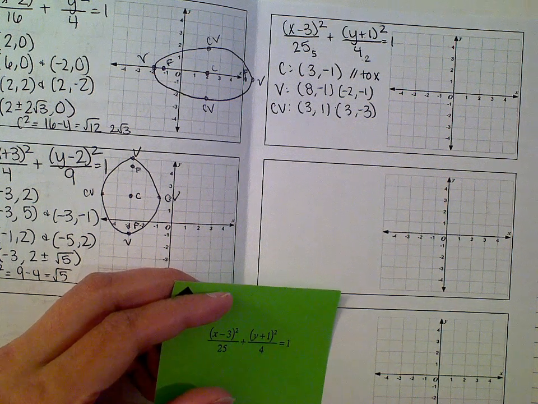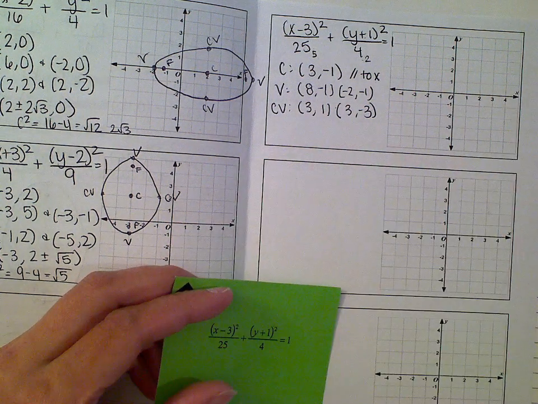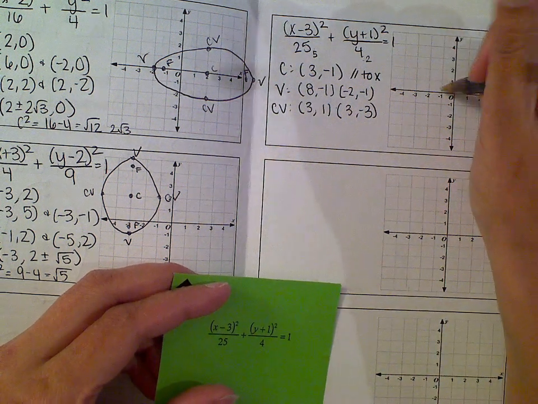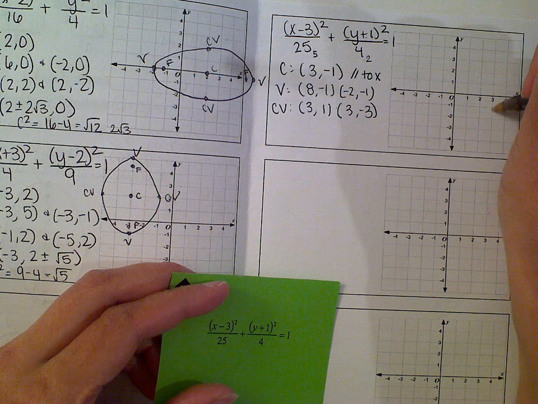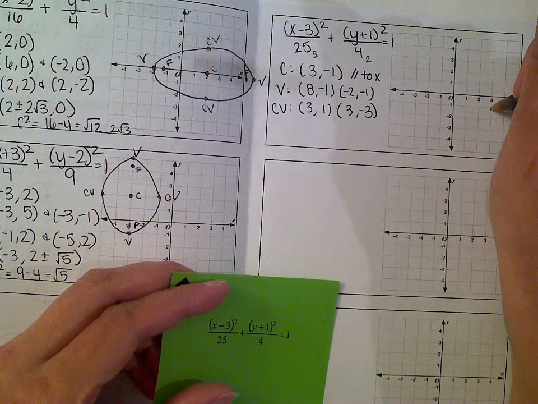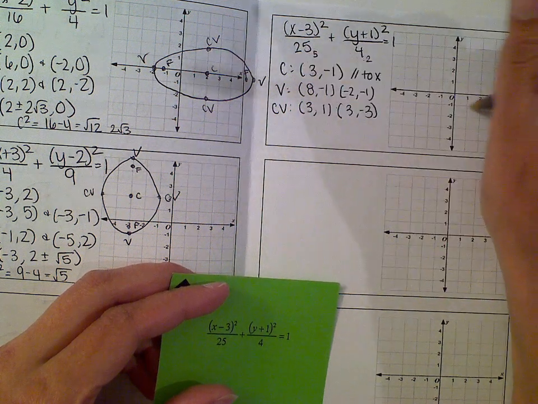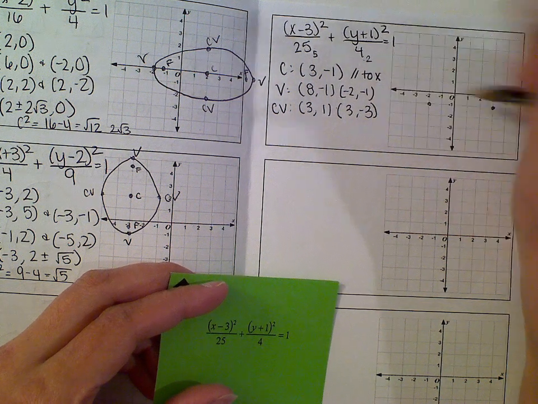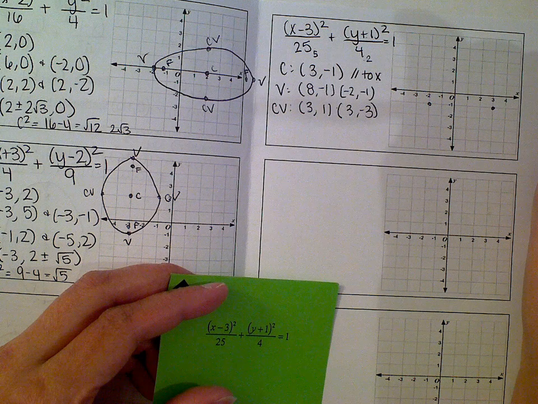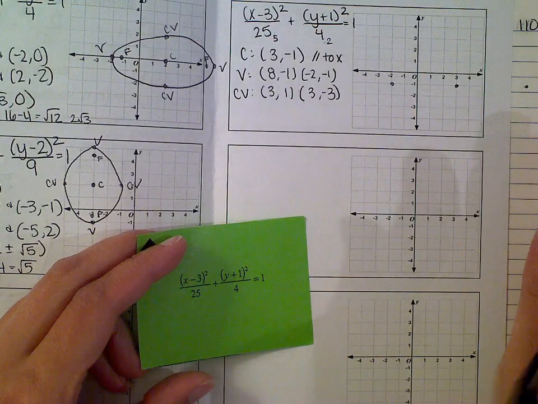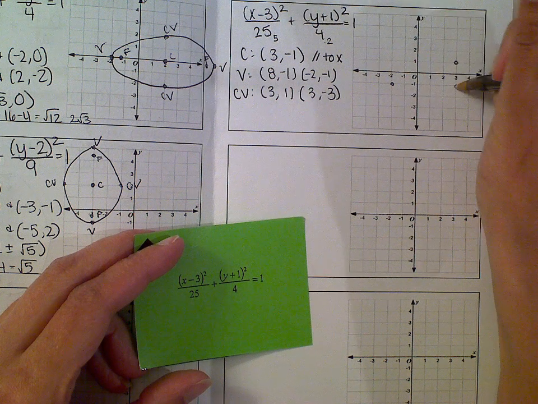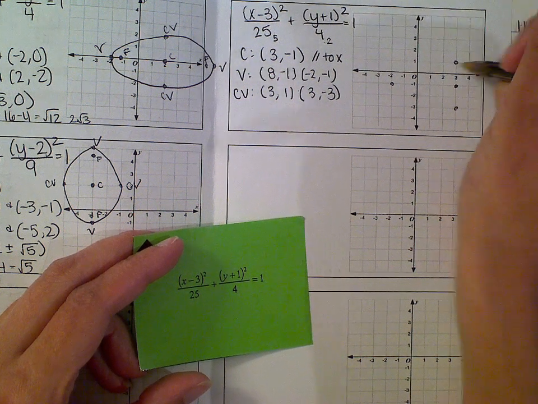And then we can talk about the focus, although I don't think I put any focus stuff on your quiz. But if I'm graphing this, we got 3 comma negative 1, and we're going to go 5 in the x direction, 1, 2, 3, 4, 5. So I'm at that negative 2, negative 1. Also 5 in the other direction, which kind of goes off my graph. Oopsies. And then I go 2 in the y direction, up and down to get those co-vertices.